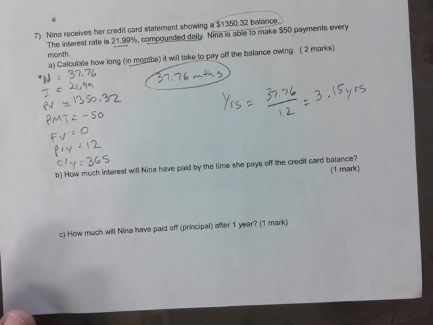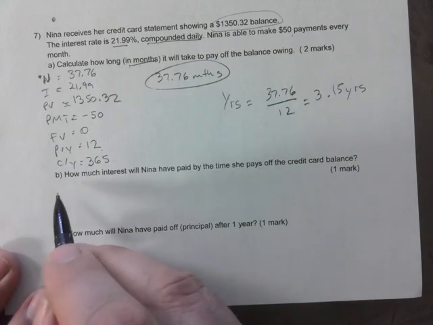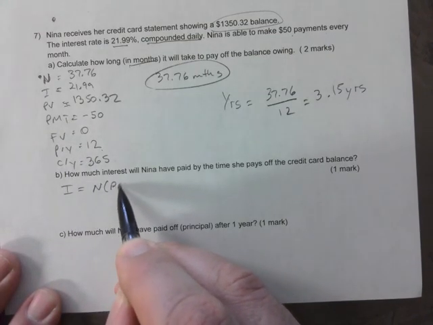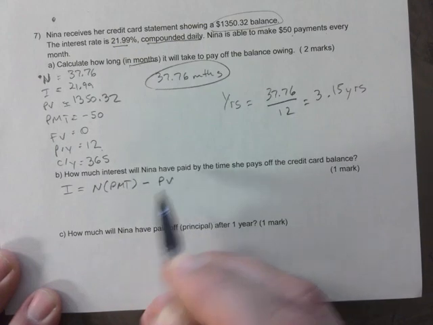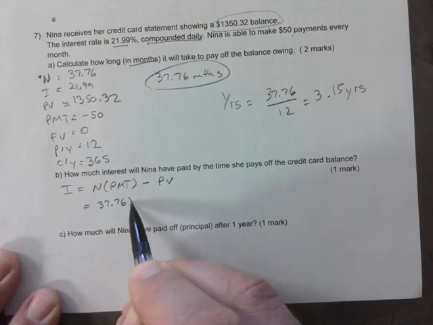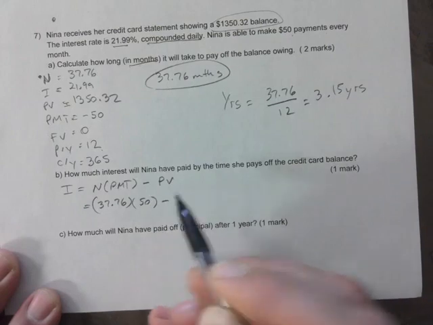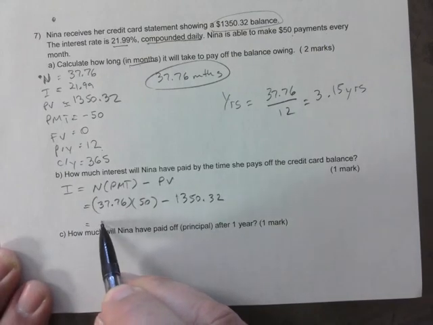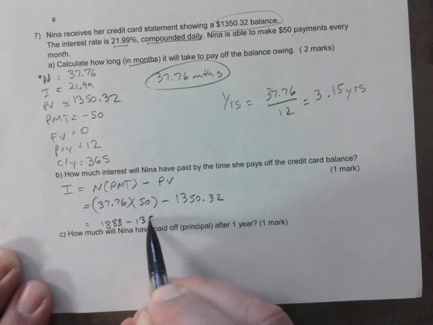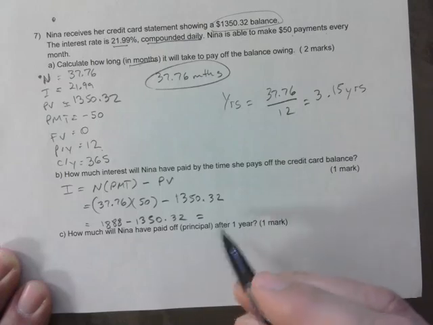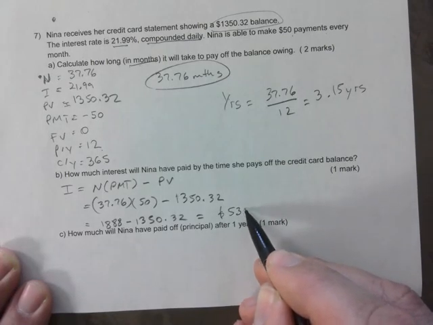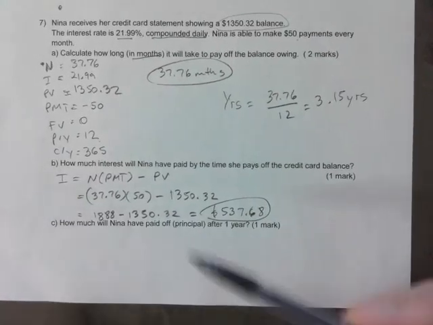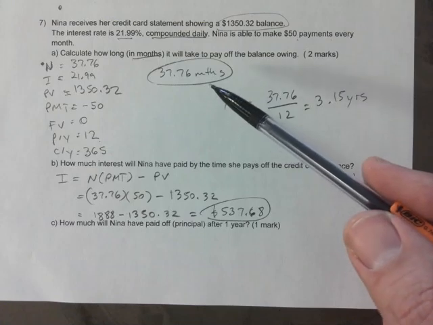How much interest will Nina have paid by the time she pays off her credit card balance? You may not use sum of interest. You have to use this one, where you go N times the payments minus the present value. So you go 3776 times 50, and you subtract it from the amount that you borrowed. Okay, so this is going to give you 1888 minus 13,532, and that gives you $537.68. Again, this one up here, 2 marks if everything is correct, and you got that.